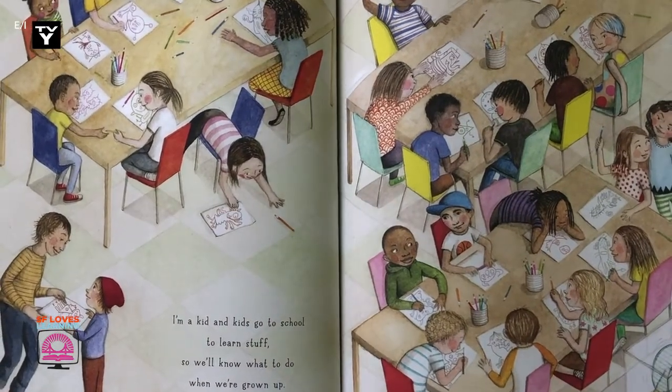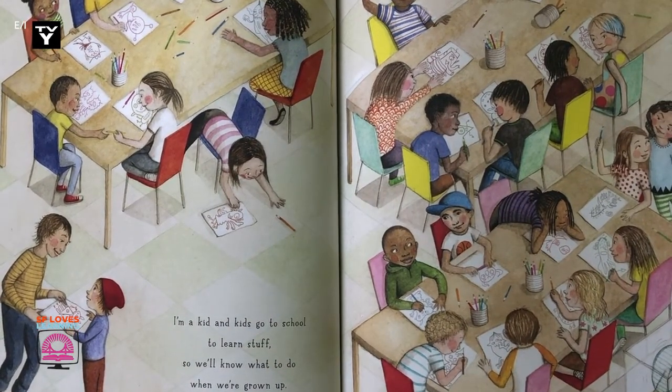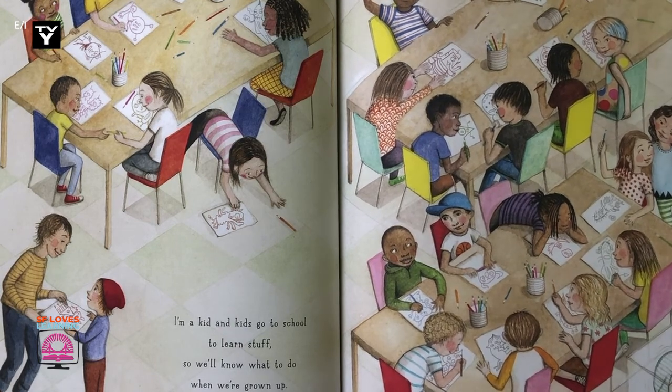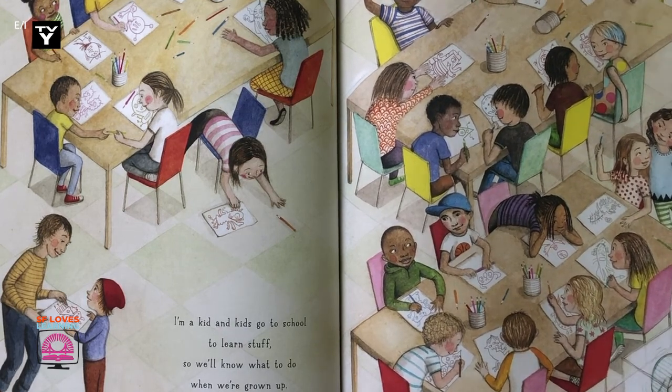I'm a kid, and kids go to school to learn stuff, so we'll know what to do when we're grown up. The kids on this page are all real kids. They were second graders at the Brooklyn New School, and all their names are in the back of the book.